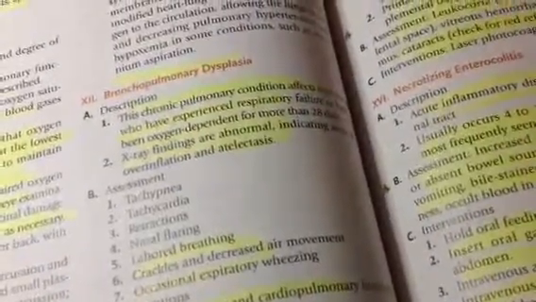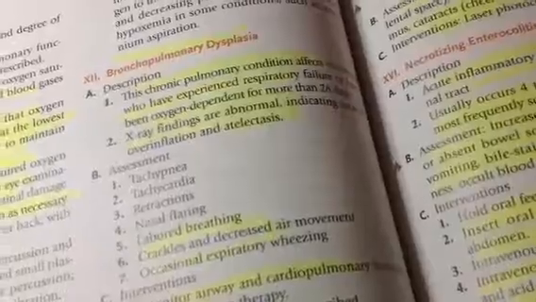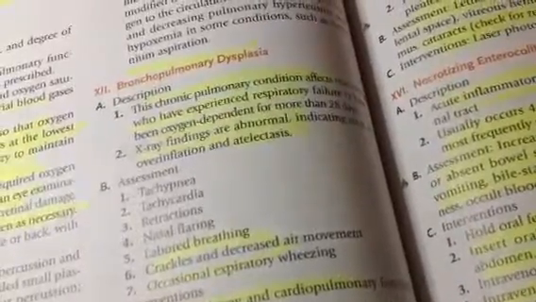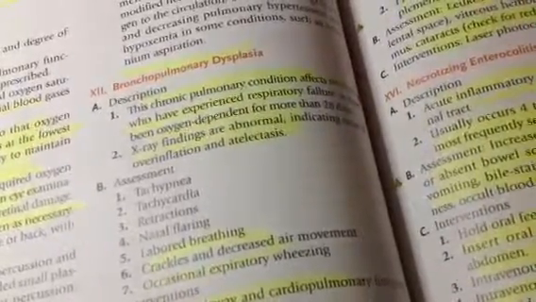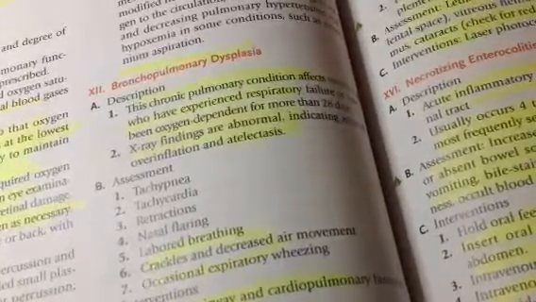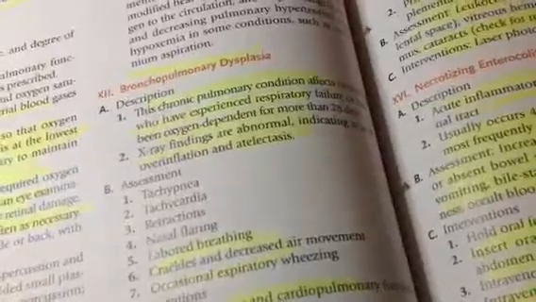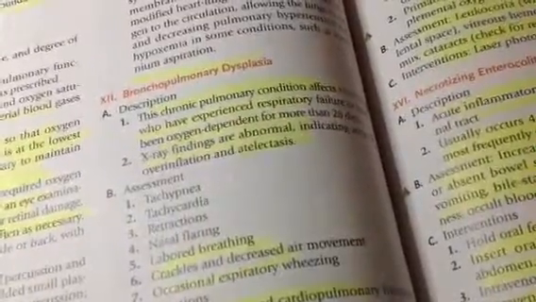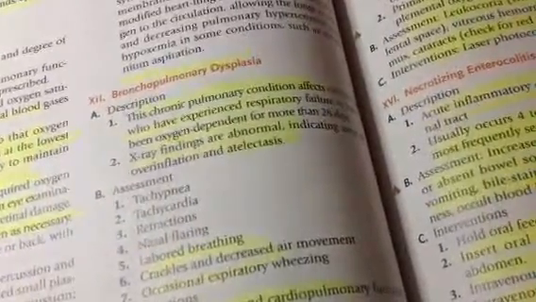Assessment for meconium aspiration syndrome. Suctioning must be done immediately after the head. Okay. Assessment for meconium aspiration syndrome.